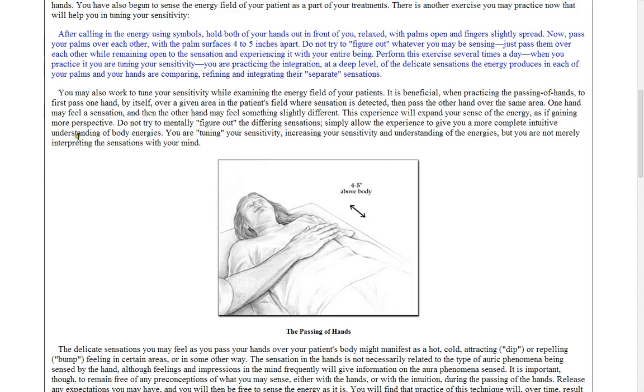One hand may feel a sensation, and then the other hand may feel something slightly different. This experience will expand your sense of the energy, as if gaining more perspective. Do not try to mentally figure out the differing sensations. Simply allow the experience to assimilate, to assemble, to integrate in your mind and your consciousness or your awareness.